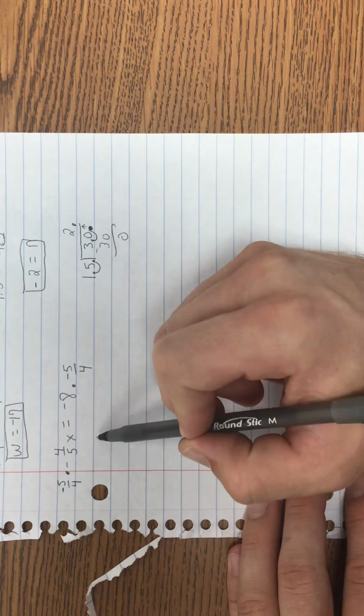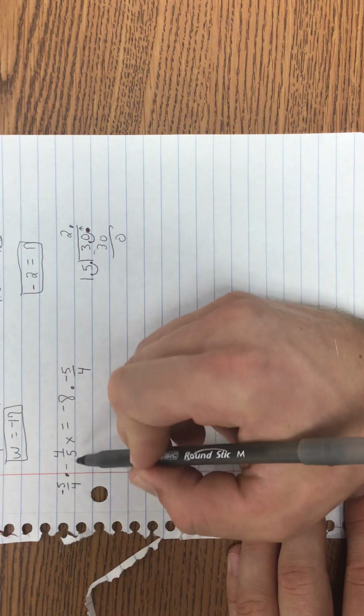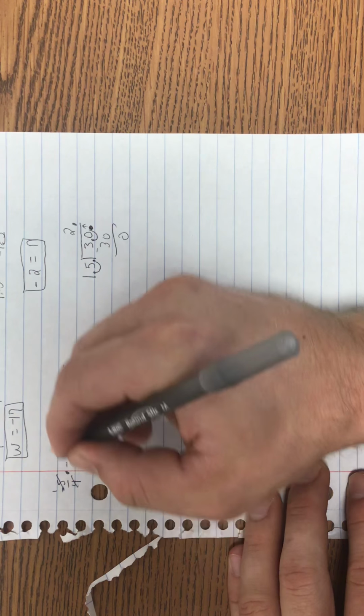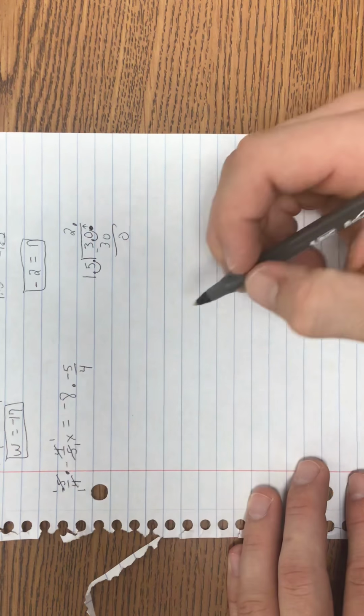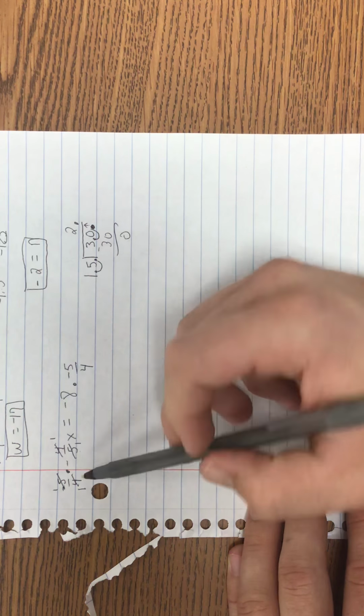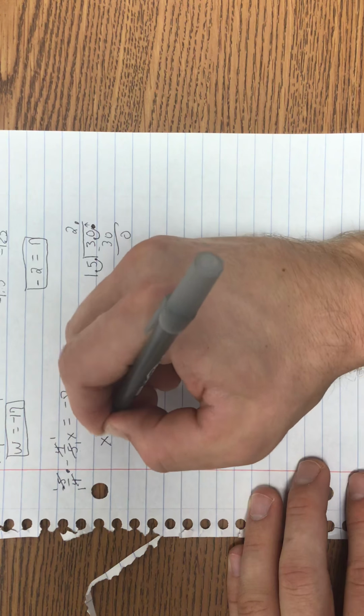So let's go back to this left side. Remember when we multiplied fractions, we want to look to cross reduce. Well, a negative 5 and negative 5, I can cross those out. They both become 1. 4 and 4, they both become 1. So really, I have just 1 here. 1x is just x. So I crossed out and canceled the negative 4/5. So I have x all by itself.